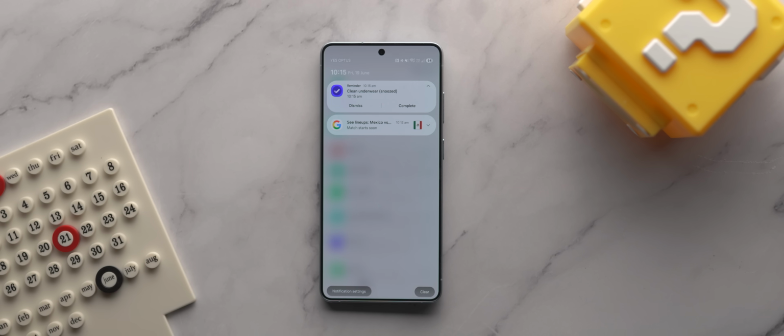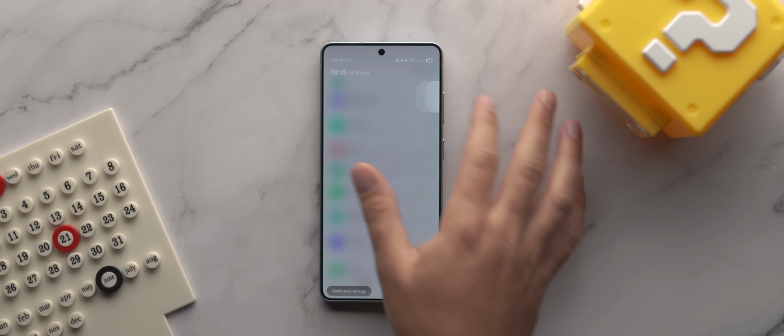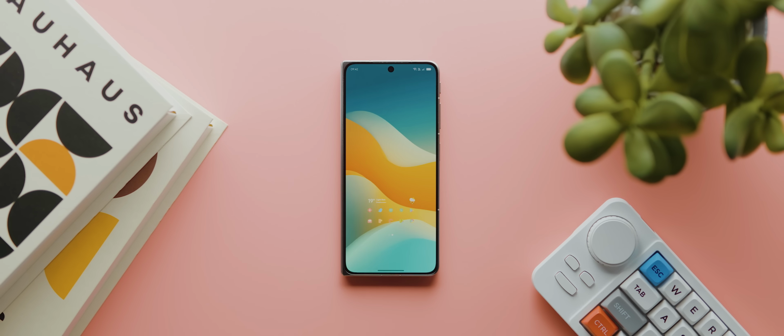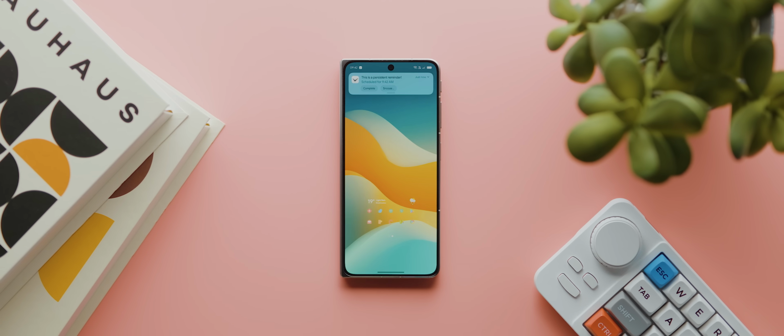Oh, and that's not to mention if I accidentally clear a reminder from my notification panel, that's it with Samsung Reminders. It's gone into the ether, and there's no way I'm going to remember it. And so with Remy, both of those issues do not exist.